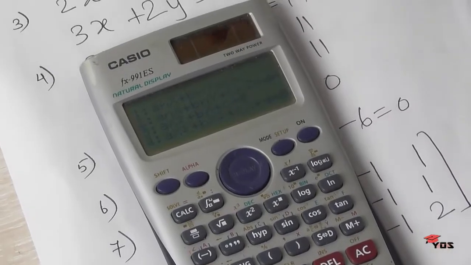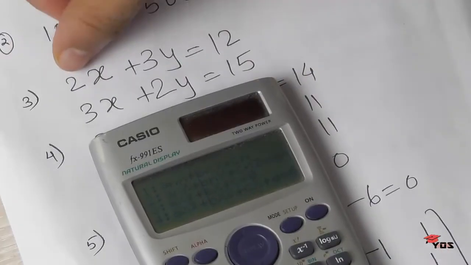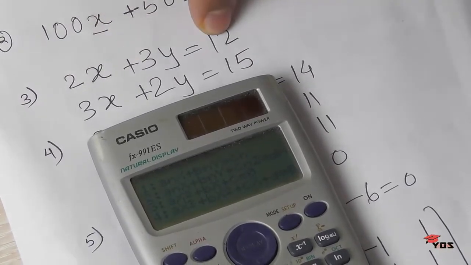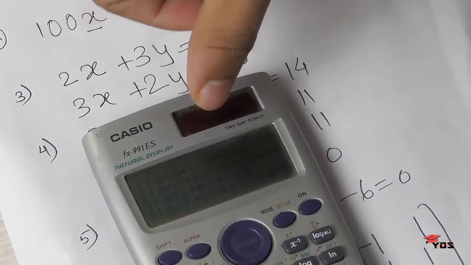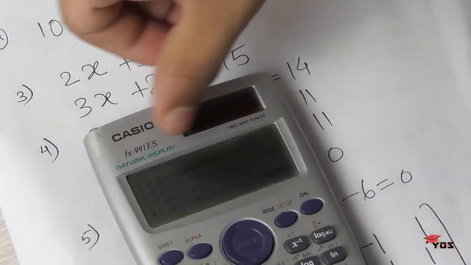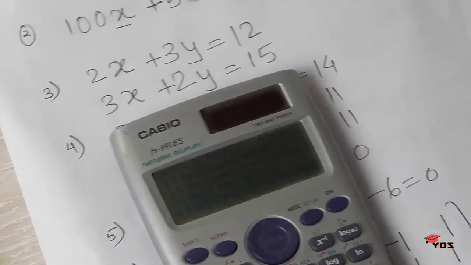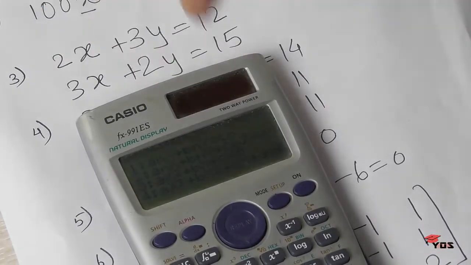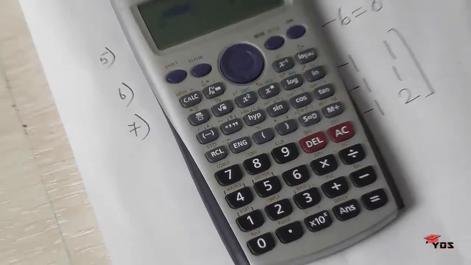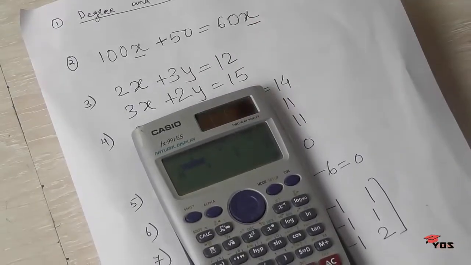So we need to understand what type of equation we are solving. See what type of equation we have: 2x plus 3y is equal to 12. So here it is a_n x plus b_n y is equal to c_n. So this is the equation of type 2 variables. Okay, so we are solving equations with 2 variables and hence we choose 1. If we choose 1, it will ask for the values of the a's, the values of the b's, and the values of the c's.